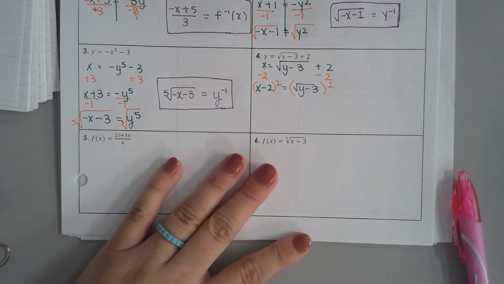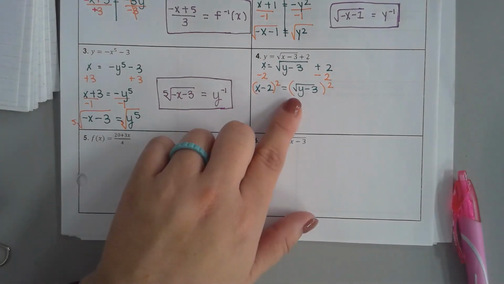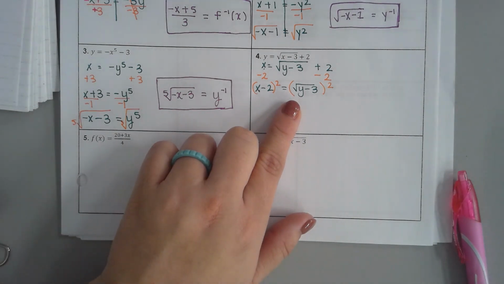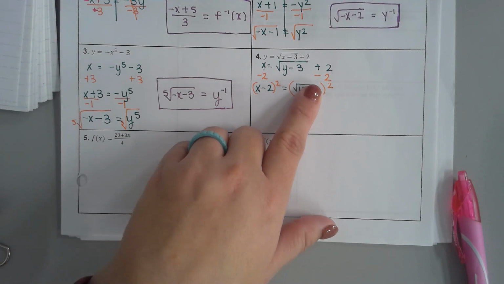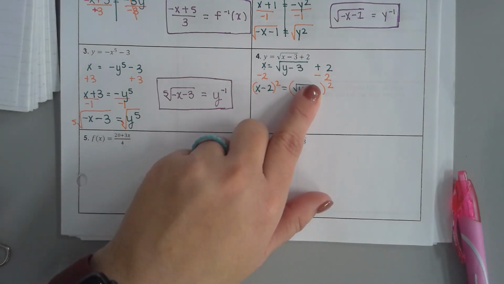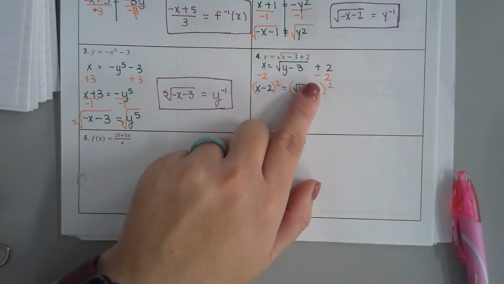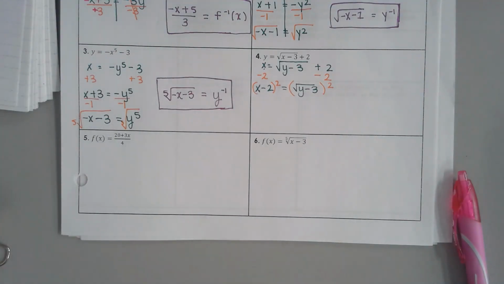Why did you square it? If I want to get rid of the square root on the right, I have to do the same thing to both sides for it to stay balanced.